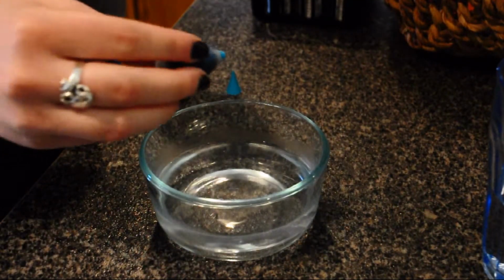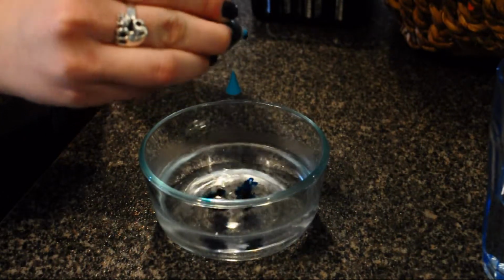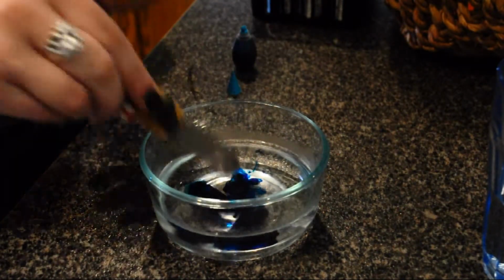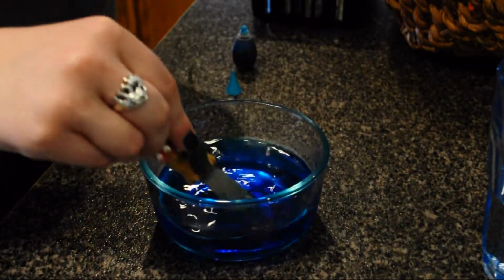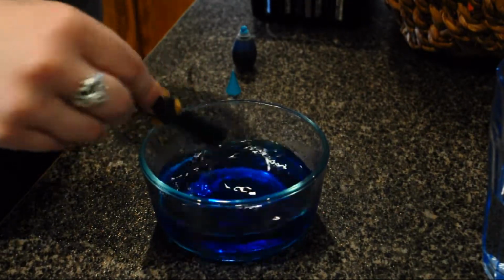Hydrophilic. Hydrophilic substances are able to combine with water. Hydrophobic substances don't mix with water, and that's why oil floats on top.